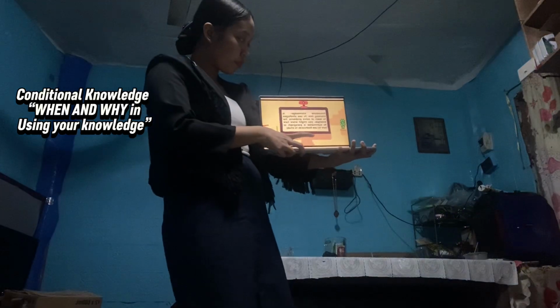And the last one is conditional knowledge. It is knowing when and why to use your strategies. This involves knowing when to apply certain strategies based on the task at hand. For instance, you might realize that summarizing the material is a great strategy for a history exam, but for a math exam, practicing problem-solving exercises is more effective. To put it simply, conditional knowledge is a set of strategies for you to learn effectively.